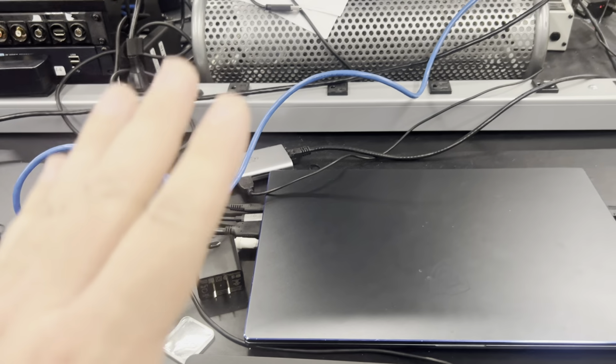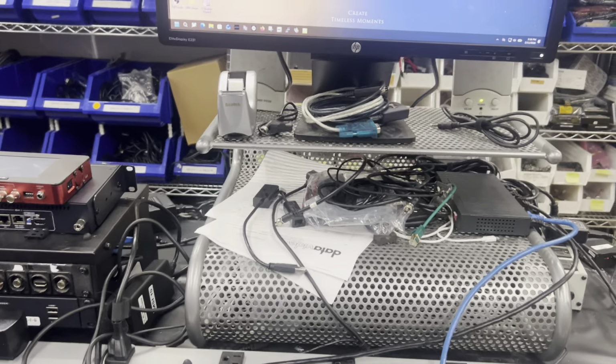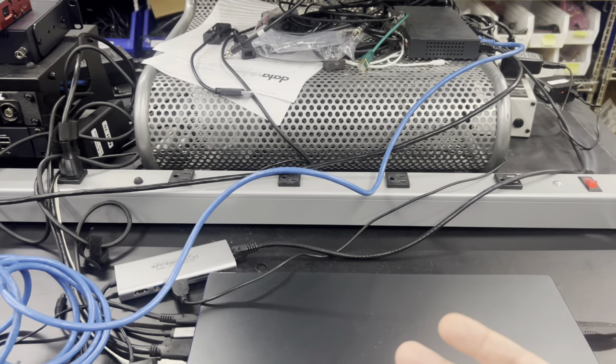Once you have that up and you're connected, the next thing we need to do is download your firmware, okay? From there, if you have this video, usually we do send you the files for the firmware.